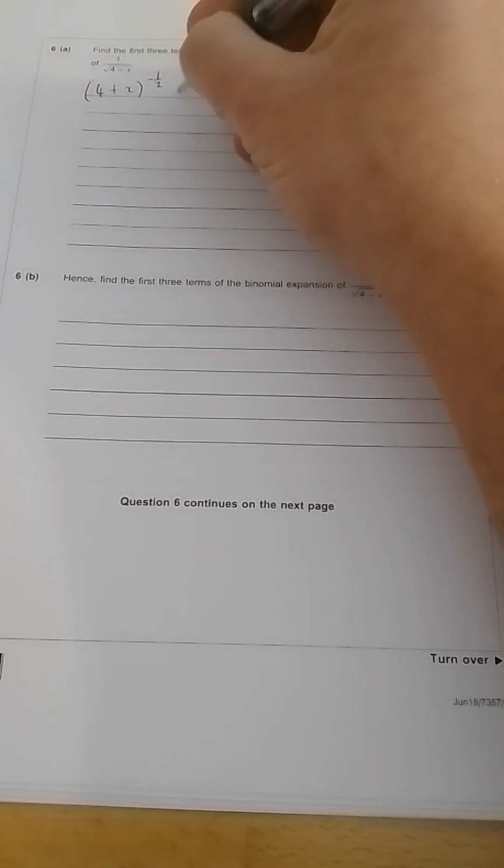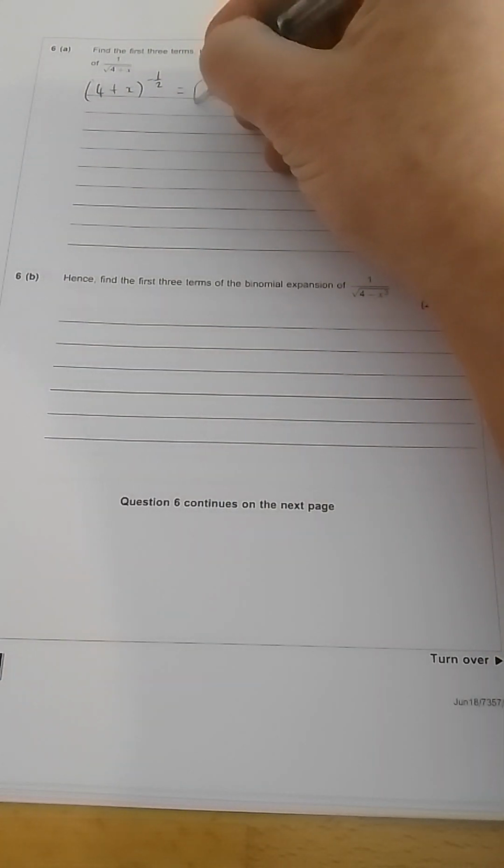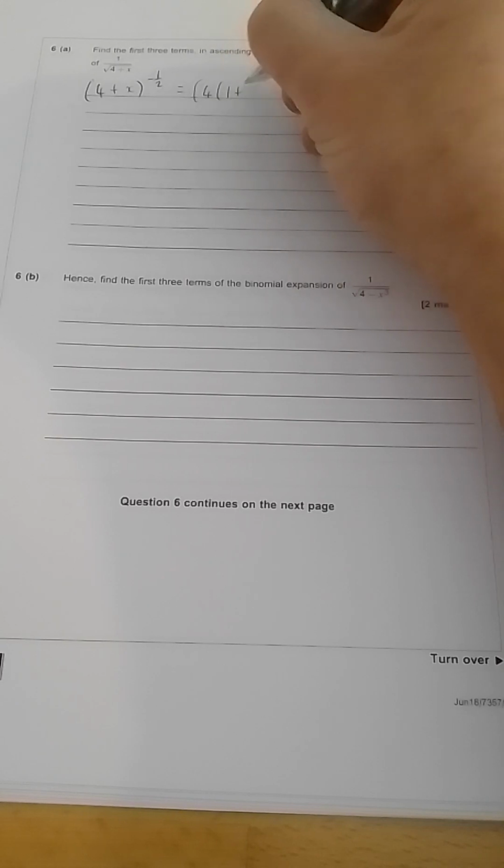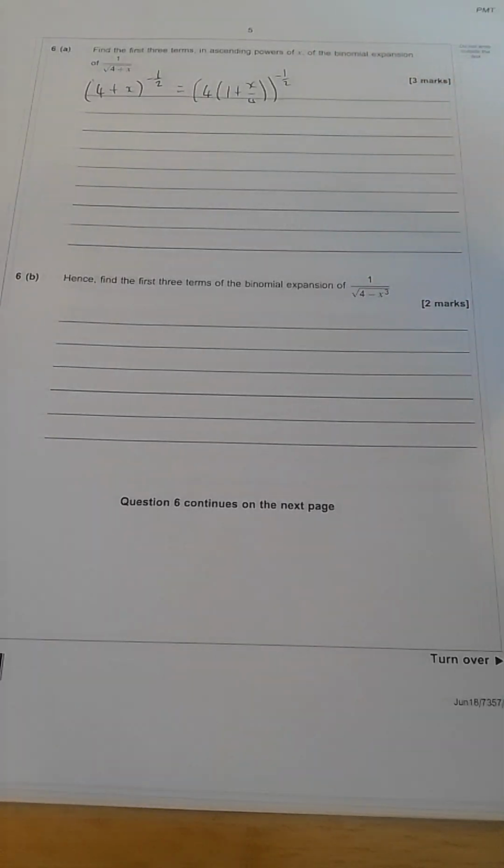Now, if we want to use binomial expansion, the first term needs to be 1, and the x term, or the second term, needs to be between minus 1 and plus 1. It needs to have an absolute value of less than 1. So we need to deal with this 4. What we do is take it out of the bracket. So this could be written as 4 times 1 plus x over 4, all to the power minus a half.